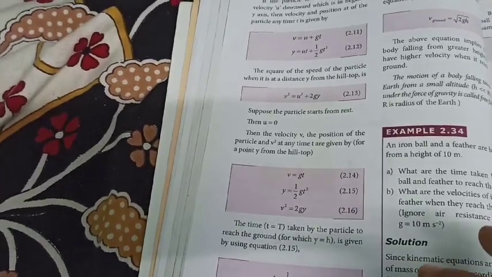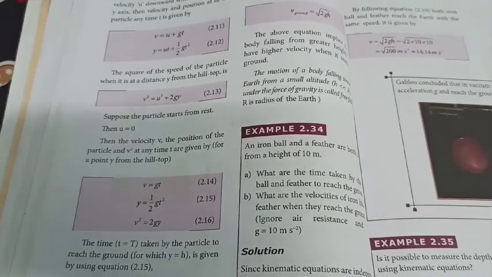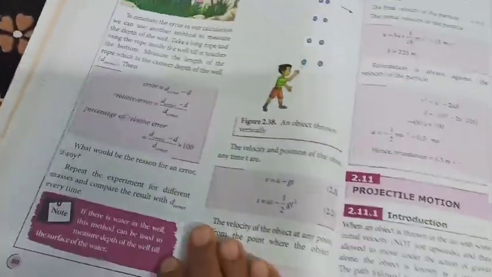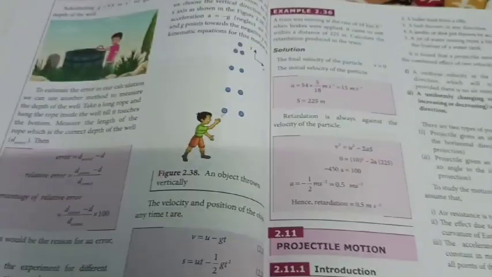The equations of motion are very important because we use them as the basis in horizontal motions and angular or oblique motions. In projectile motions, we use these equations of motions.